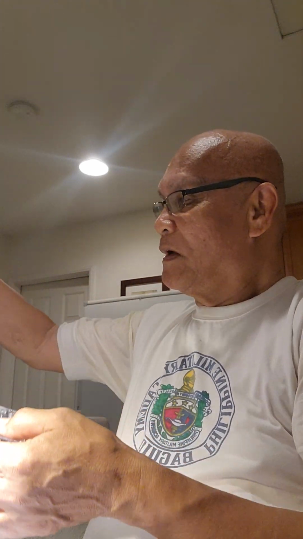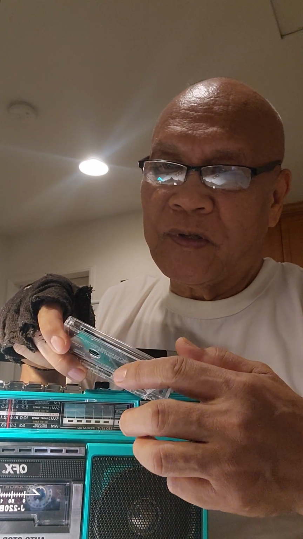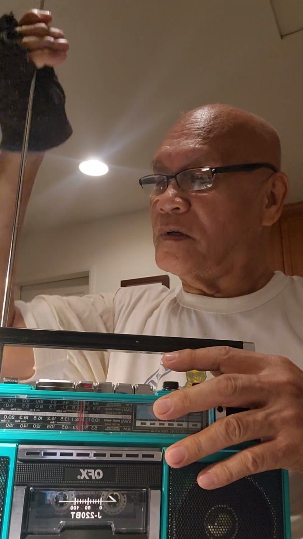okay, I will show you how this works. If the record tab is removed, you could not record something on it, because there is a button inside the cassette player. This is a cassette player. There's a tab or button on the cassette player which will sense that this tab here is removed. So when you push the record button, the one with the red button there, it will not push through.